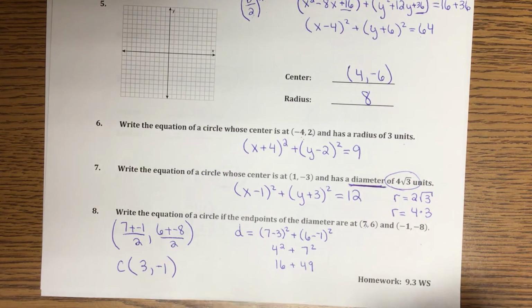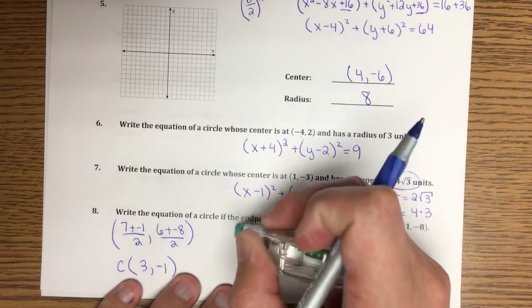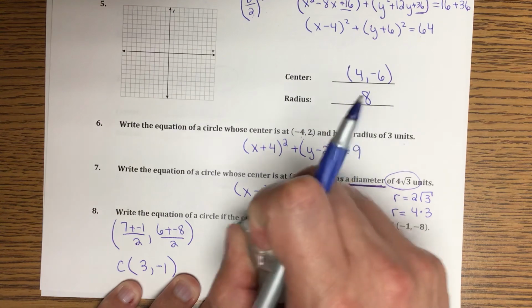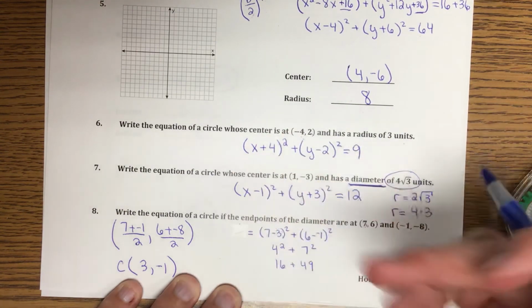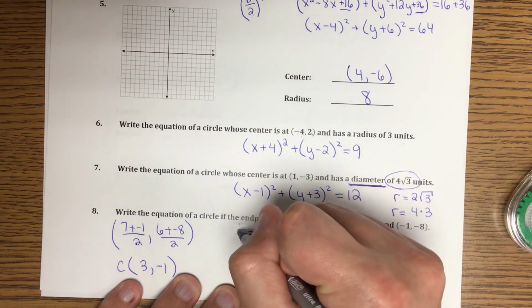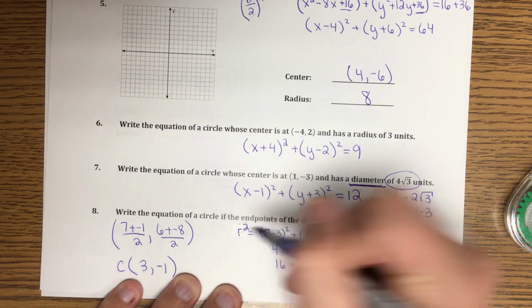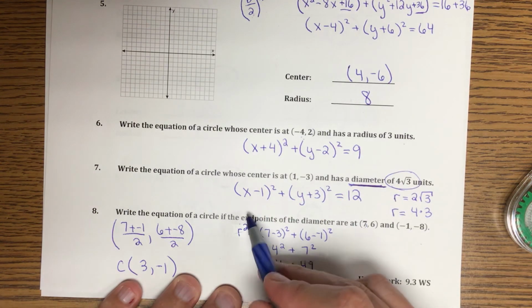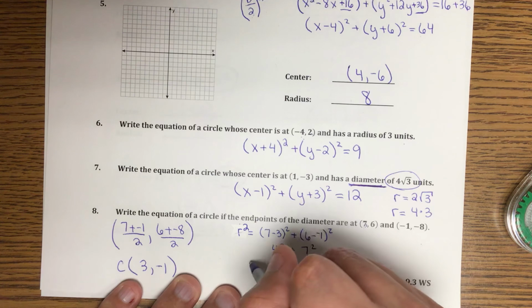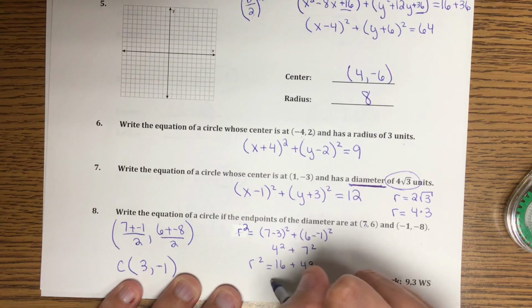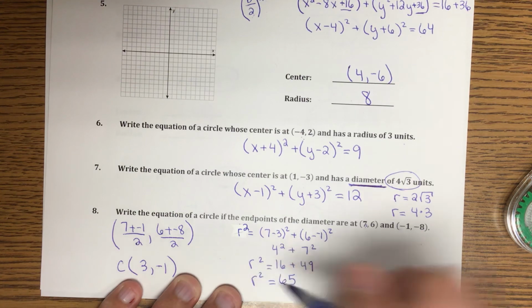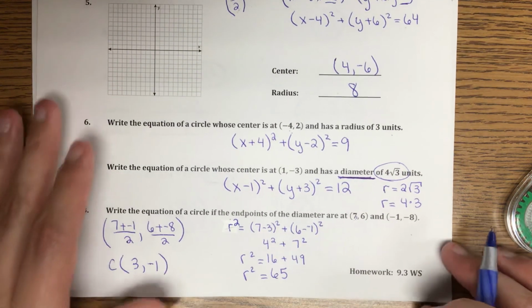And usually in the distance formula, I will take the square root. But when I do the equation of a circle, I'm trying to find the radius, but essentially I want to leave it as the radius squared. So I'm actually not going to take the square root using the distance formula. So then the radius squared is just going to be equal to 65. So that's just a shortcut, so that way I don't have to undo what I just did.